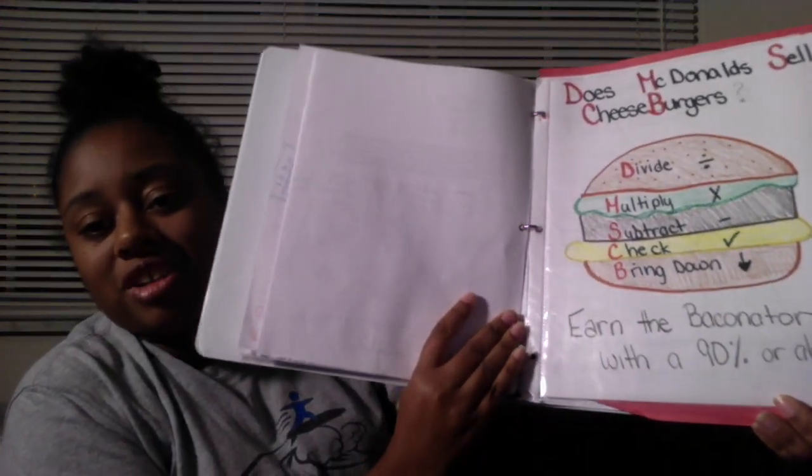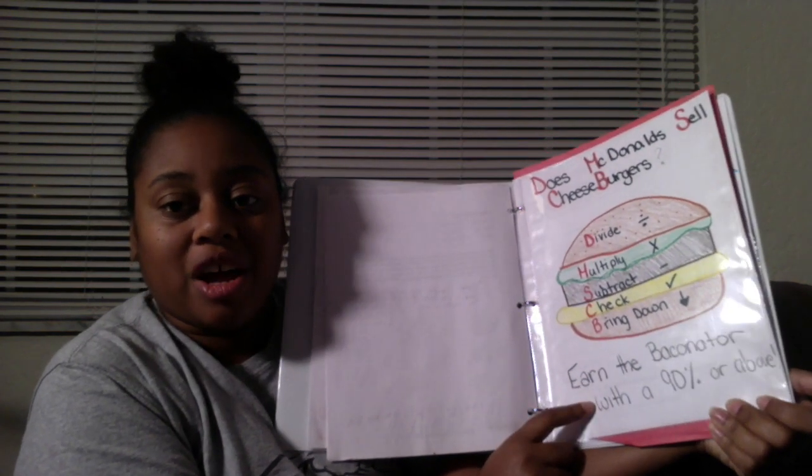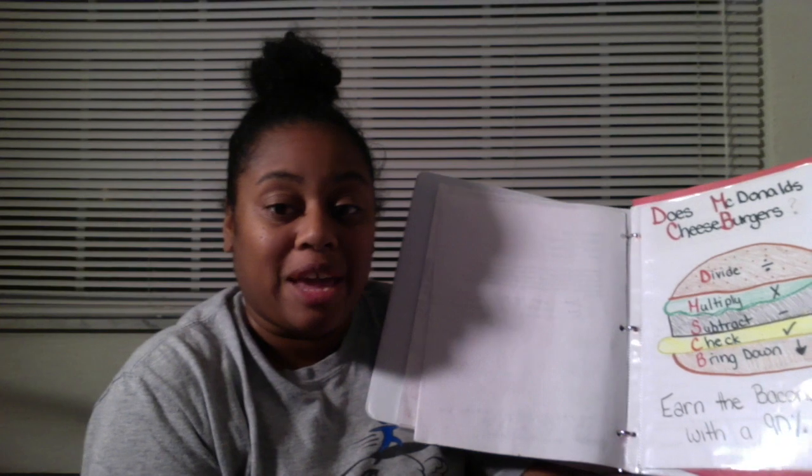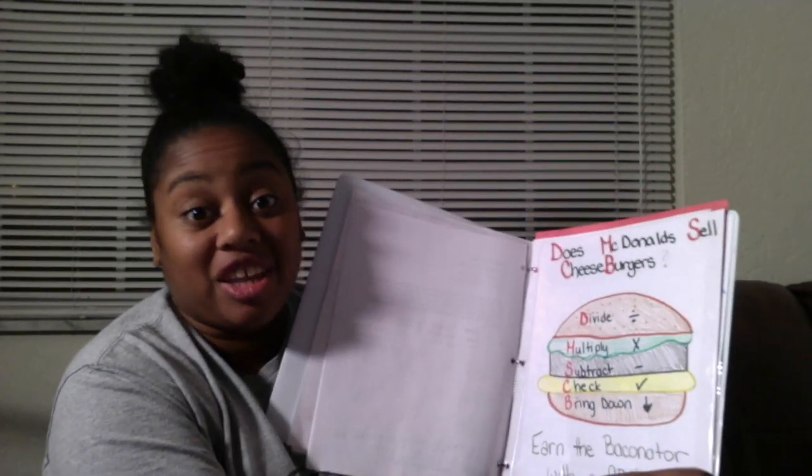Decimals, decimal portfolio. This one was one of my favorites that I found on Pinterest. Stephen was having a hard time with decimal division and remembering the steps. So with this, we promised him that if he got a 90% or above on the decimal division test, we would get him a Baconator from Wendy's, and he was so excited, and he definitely earned his Baconator.